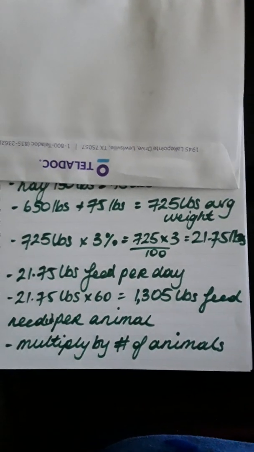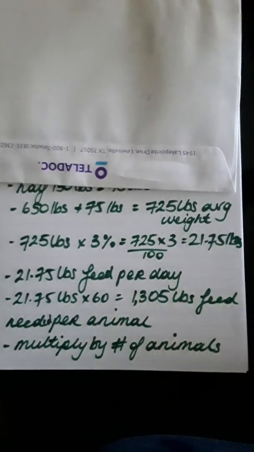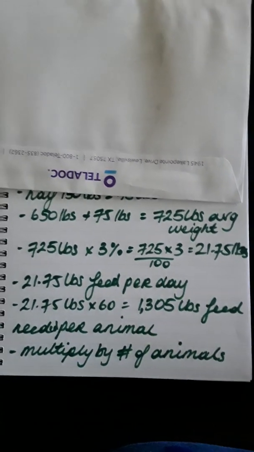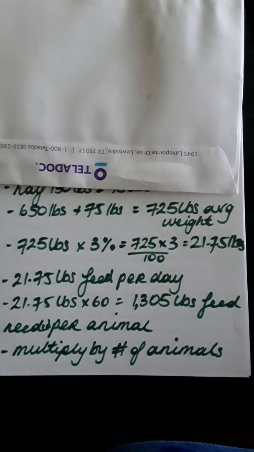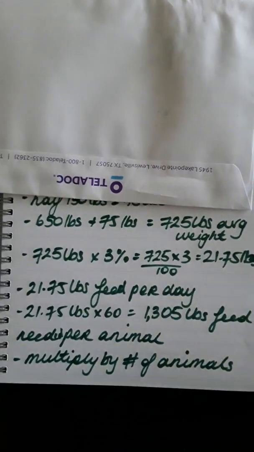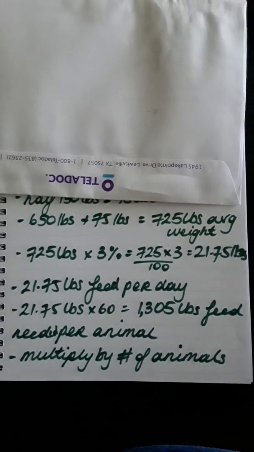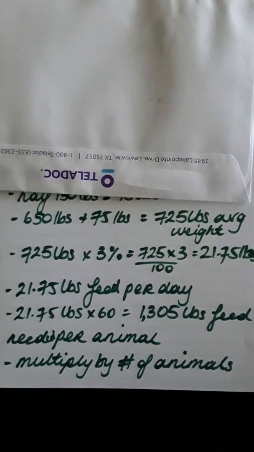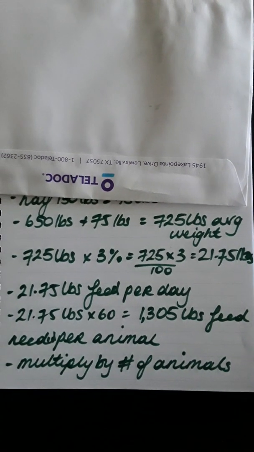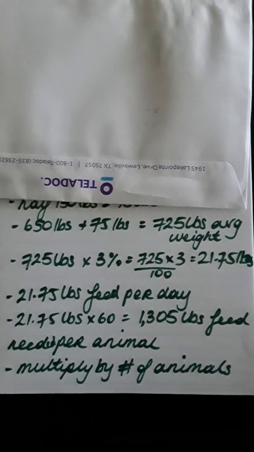So these animals are eating 3% of their body weight. So your average weight was 725 pounds. Multiplied by 3%, so 725 times 3 divided by 100 is 21.75 pounds. That's how much they're going to eat per day. You're keeping them for 60 days, so each animal is going to eat 1,305 pounds. So you're going to need 1,305 pounds of feed per animal, and then you multiply that by the number of animals that you have.